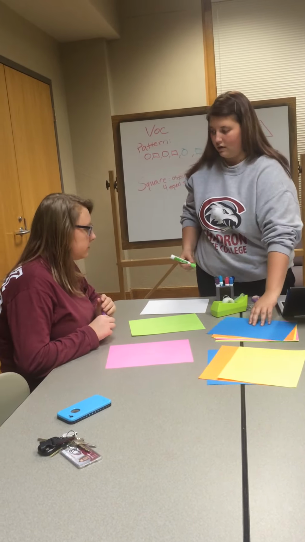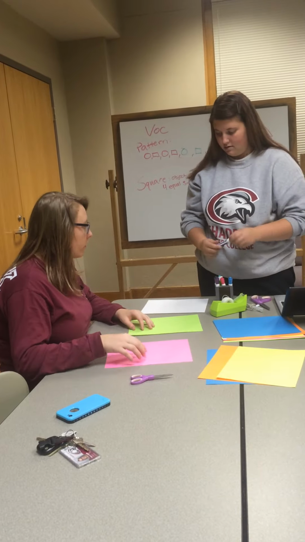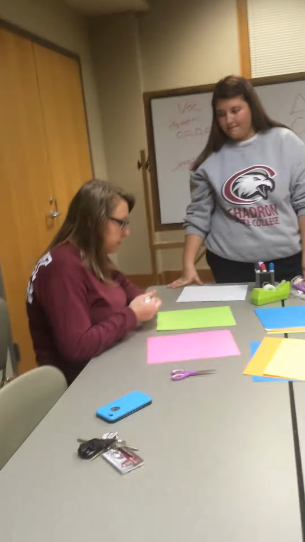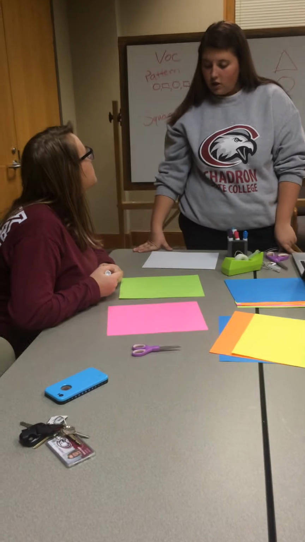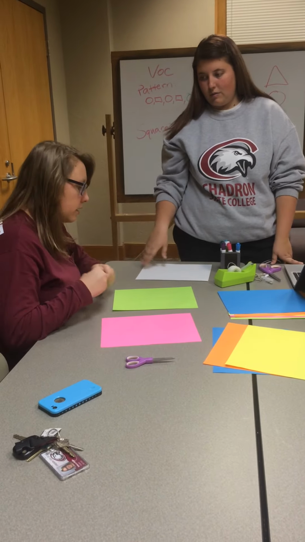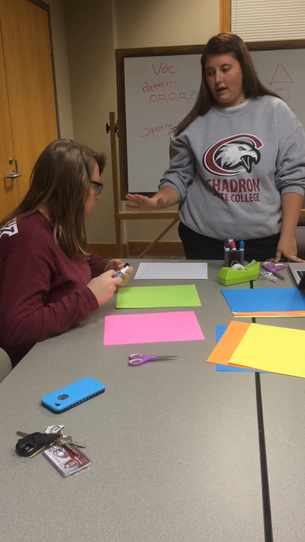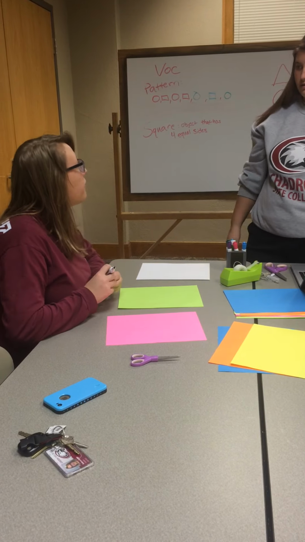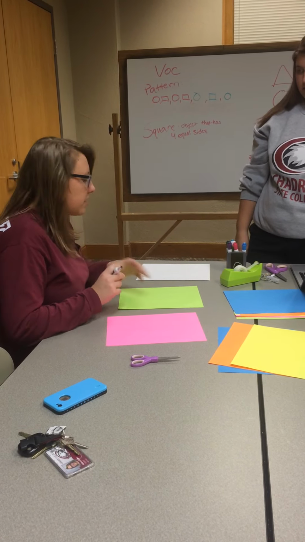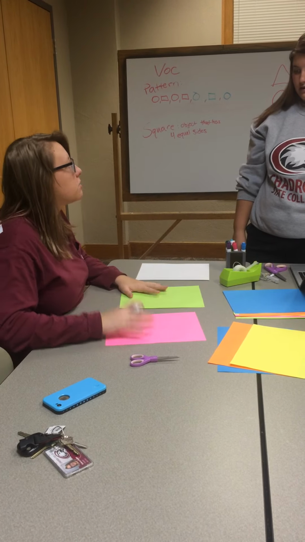Okay, do you want to draw a square for me? It can be little or big. How big? You can make it as big as you want. Just remember we're gonna do five different squares. 5 different size squares? Yes. So I can make 5. Can I put 3 on this one and 2 on this one?